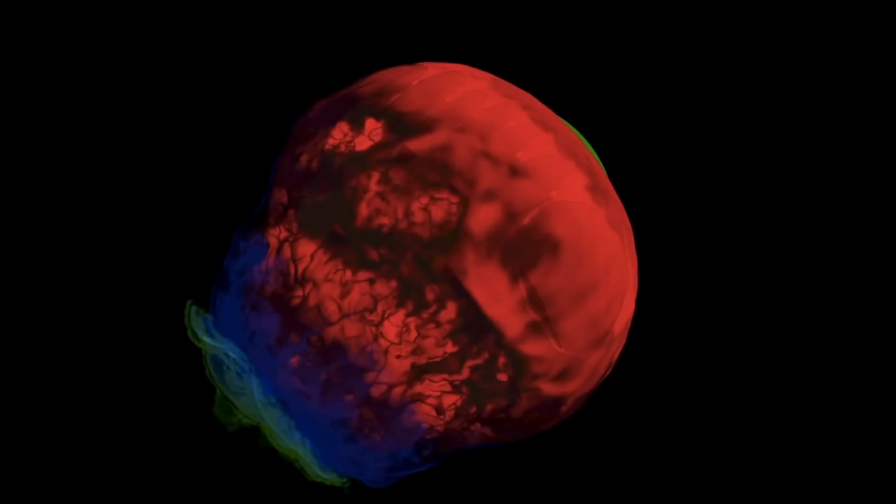So this is a computer simulation that shows the detonation of a white dwarf, and all of this happens within about 1.5 seconds, or maybe 2 seconds. And remember, the original size of a white dwarf is about the size of the Earth. So something the size of the Earth all explodes catastrophically all at once.